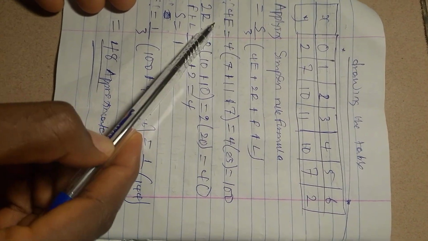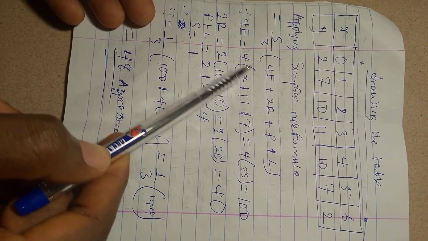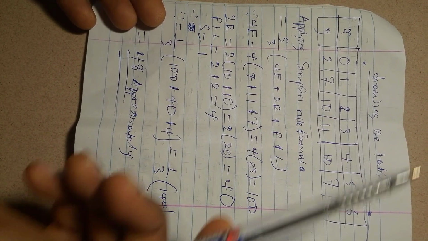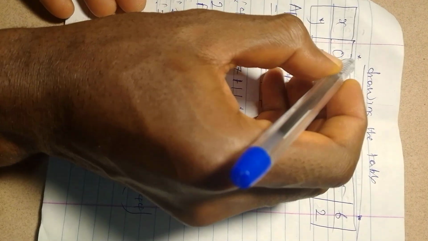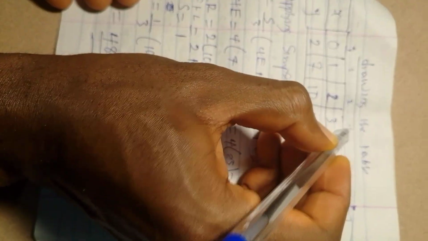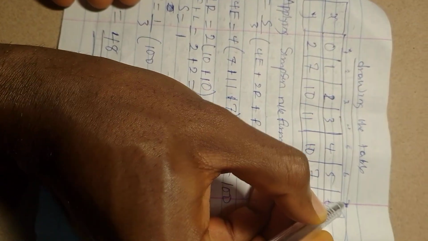Now 4e means 4 times the even numbers. What are the even numbers here? If I number the values, this is 1, this is 2, this is 3, this is 4, this is 5, this is 6, and this is 7.